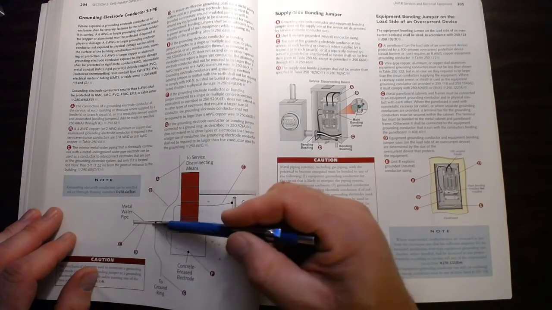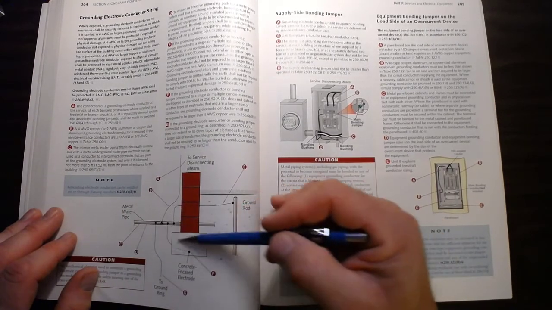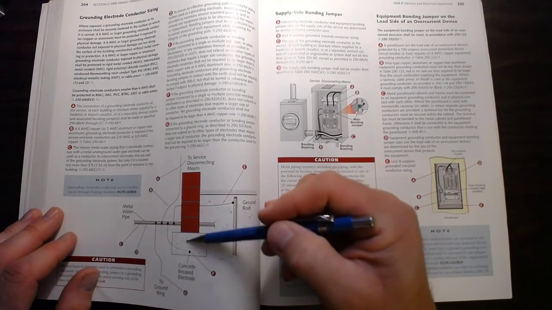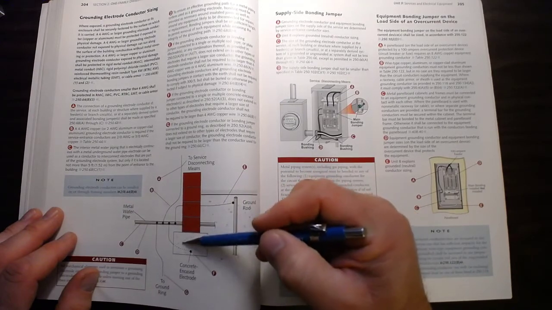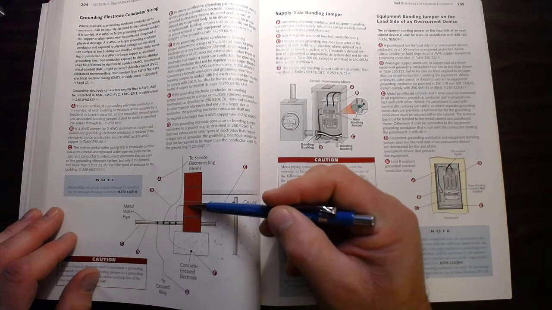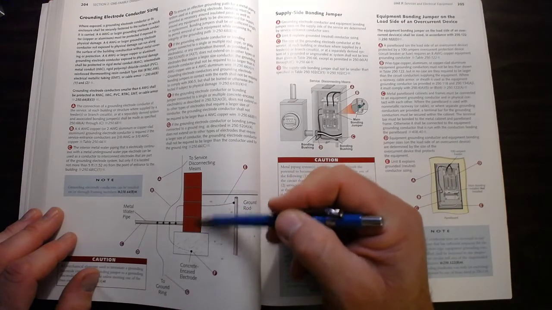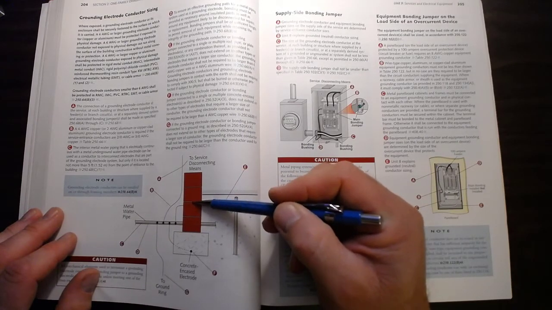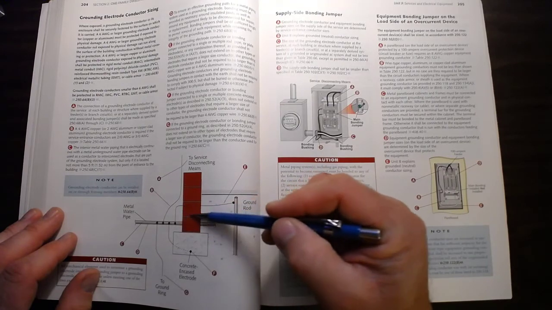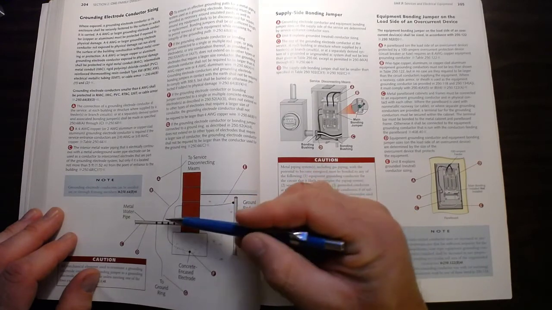Then from there it can connect to the rest of this. But the concrete encased electrode would typically be a rebar that comes up inside the wall. This is a brick building, but it would come up inside the wall. And then you would take all of your other connections to that piece of rebar.